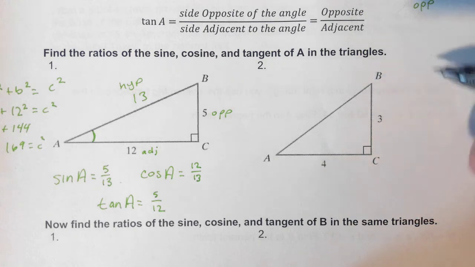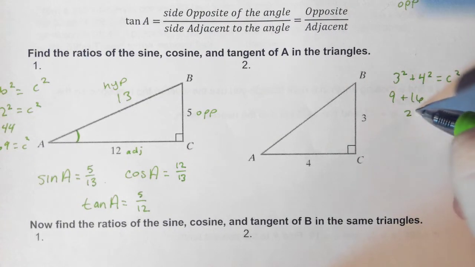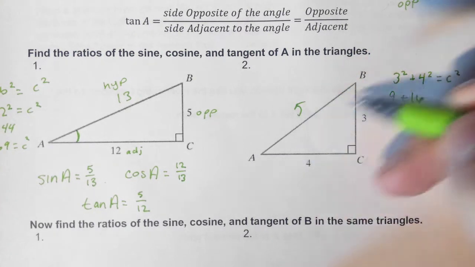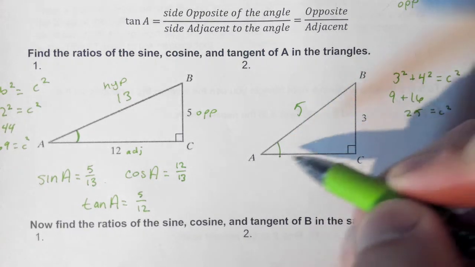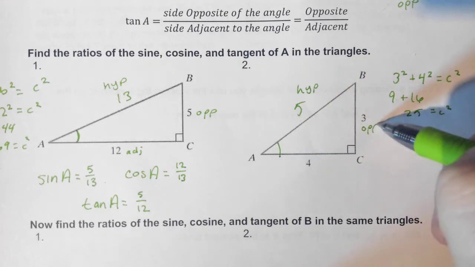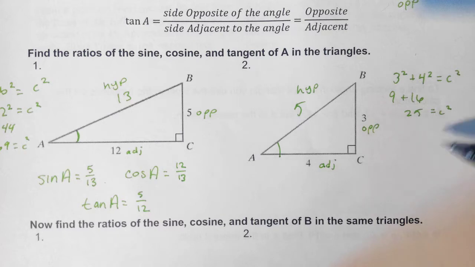Again, we're missing that hypotenuse, so if we plug it into the Pythagorean theorem, it'd be 3 squared plus 4 squared equals c squared. So 9 and 16 makes 25, and the square root of 25 is 5. That's the famous 3, 4, 5 right triangle. Again, we're doing angle A, so 5 is, of course, the hypotenuse. Across from it is the opposite side. The side next to it, not the hypotenuse, is the adjacent side.